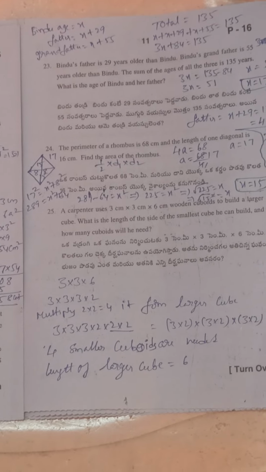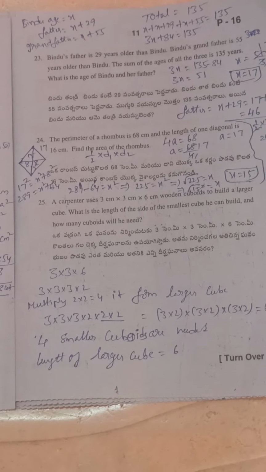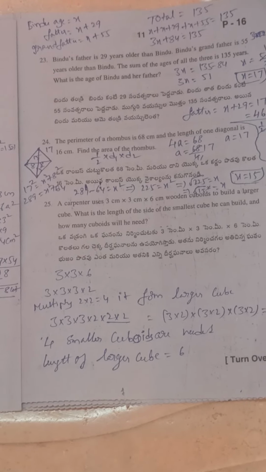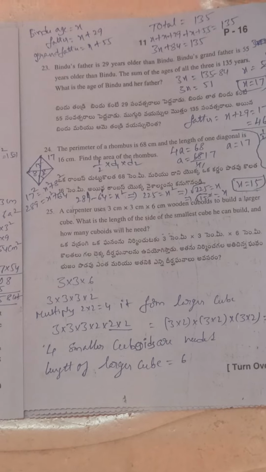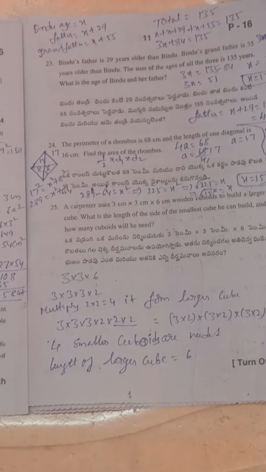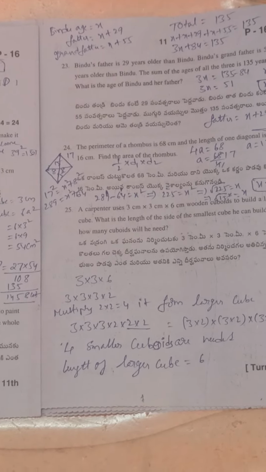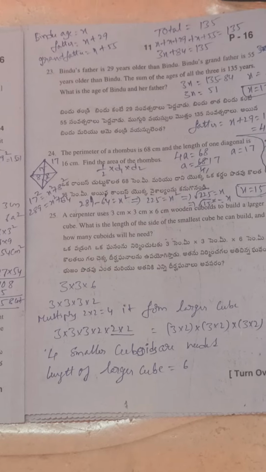Next, a carpenter uses 3 cm by 6 cm wooden cubes to build a large cube. What is the length of the side of the smaller cube we can build, and how many cubes will be needed? So how many cubes are needed? 4 cubes.